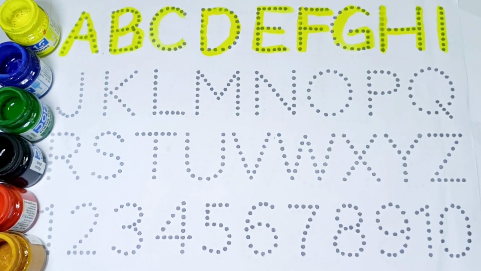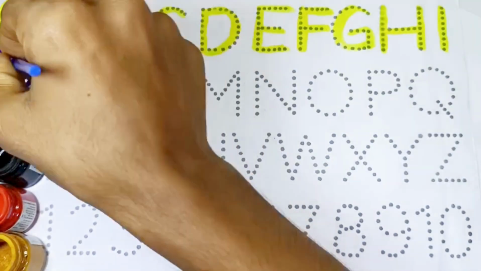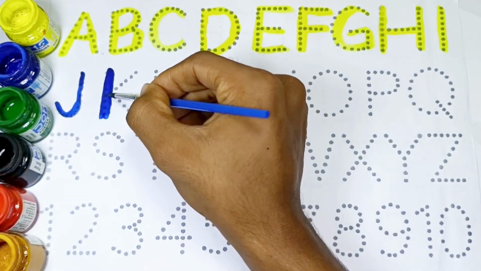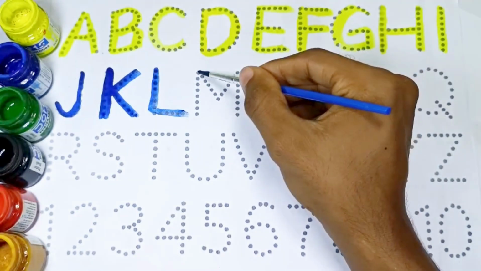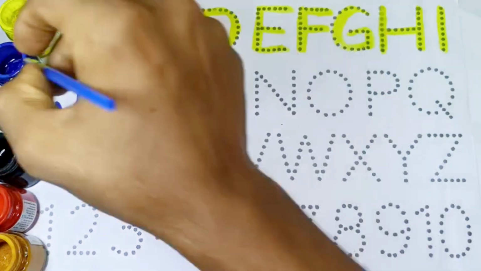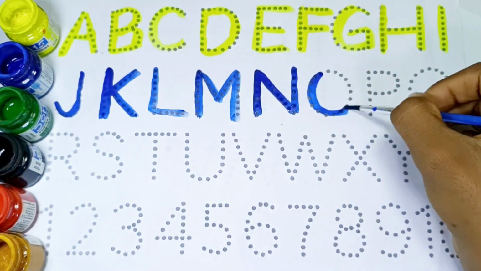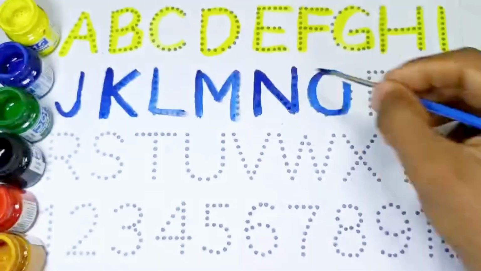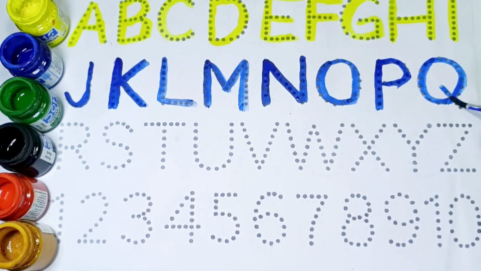Kids, now you draw J and use blue color. J for joker. K for king. L for lion. M for moon. N for nose. O for orange. P for parrot. Q for queen. Kids, now you draw R and use green color.